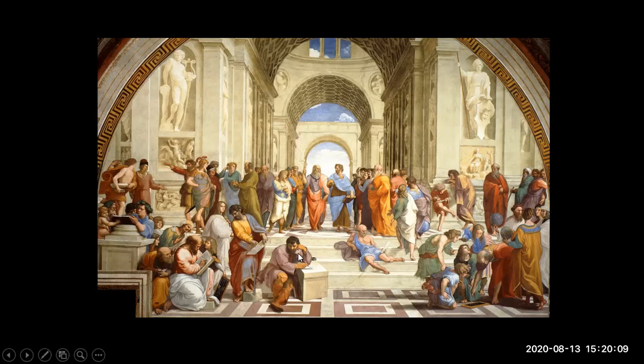So all these figures, like Pythagoras, people like that, all have a relationship to that ideal classical era, but they're being depicted by Renaissance artists because they're trying to make that connection between those two eras, that we are as they were. Okay. That's what this painting is about.